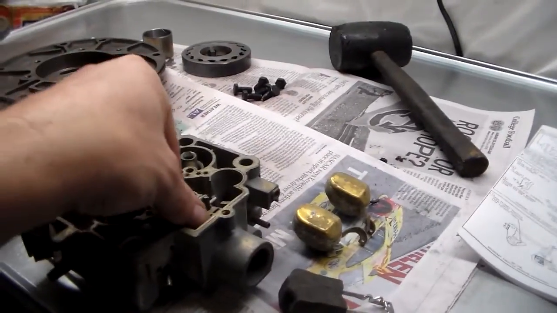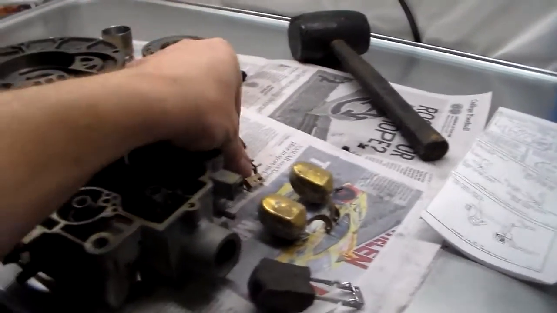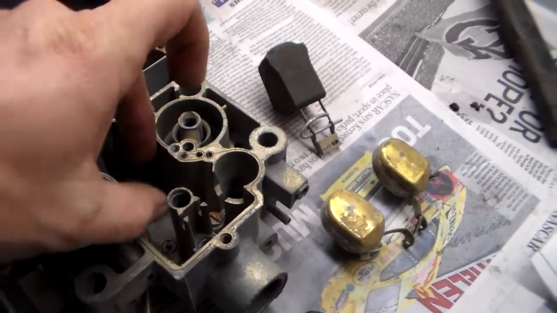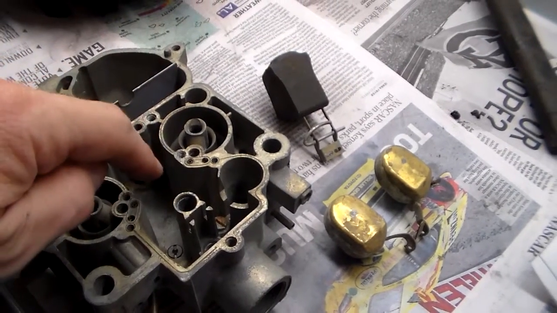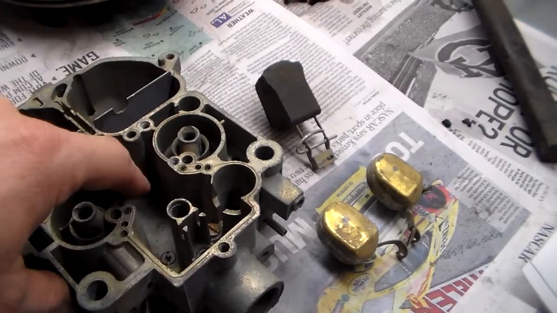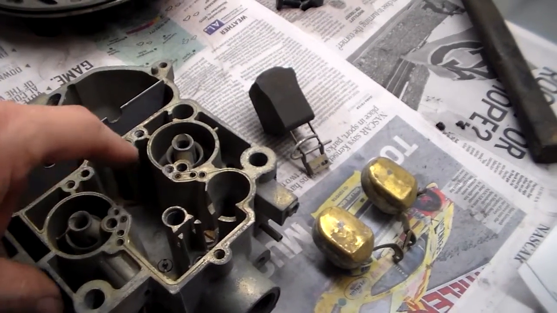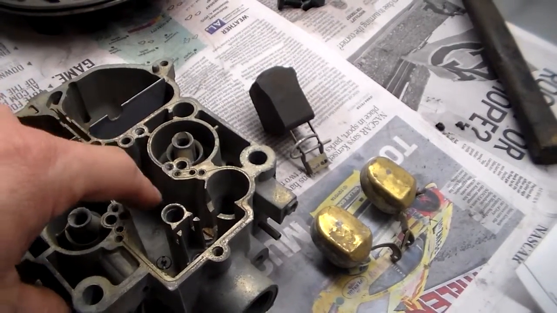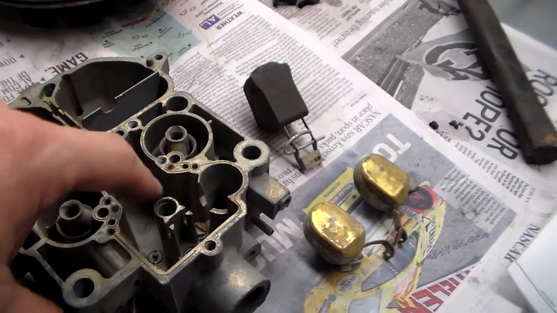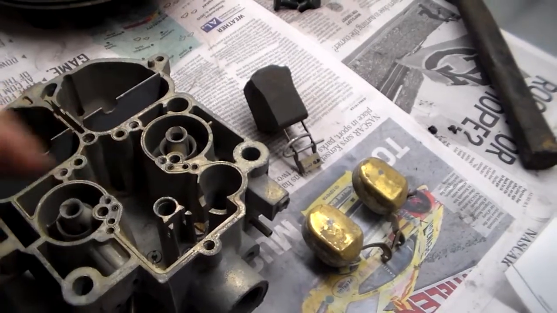Now we've got an example carb here that's long since been disassembled. If you look down in here, there's a space right here, open space. It's a reservoir for fuel, so anytime the engine's running, the float is, they sound the same, don't they? Choke, float, choke. The float is responsible for just maintaining the correct amount of fuel in this float bowl. This is called a float bowl.